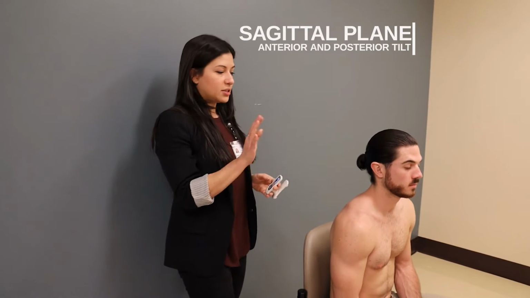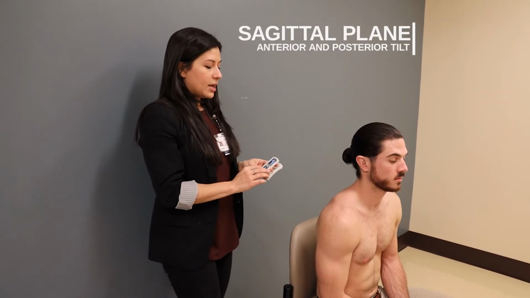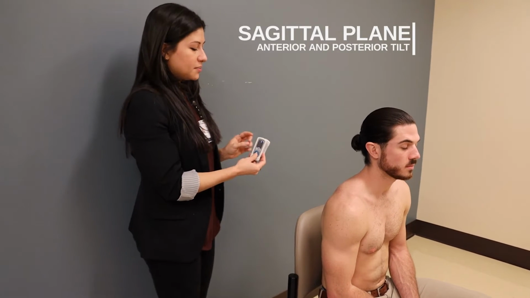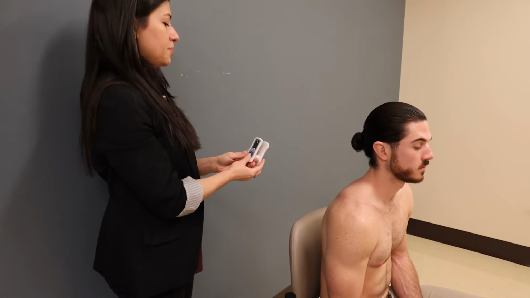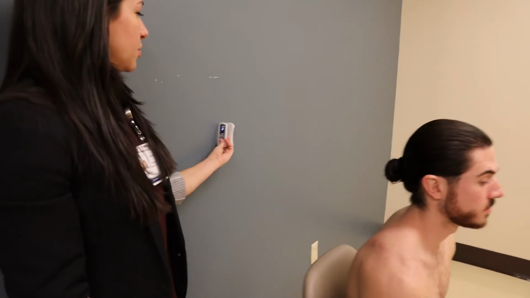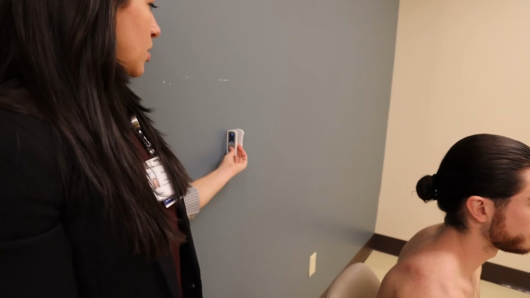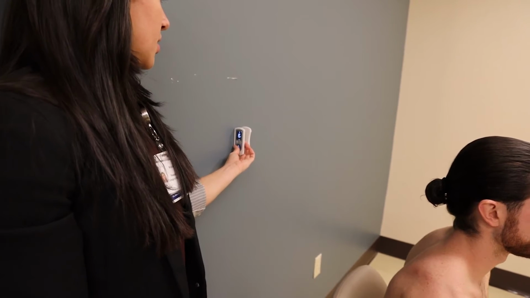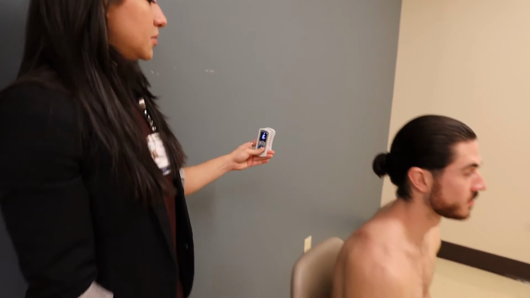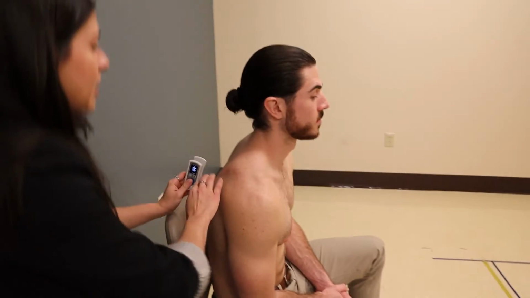So now we're gonna do the sagittal plane. So that's for anterior posterior tilt. And we wanna make sure again that the EasyAngle is back to 0 and blinking. So it's ready to calibrate. We're gonna use the wall as our base for 0 and our starting point. So when we're ready and we have it against the wall just like this in a vertical position, we'll click the 0 and we'll come to the medial border of the scapula.